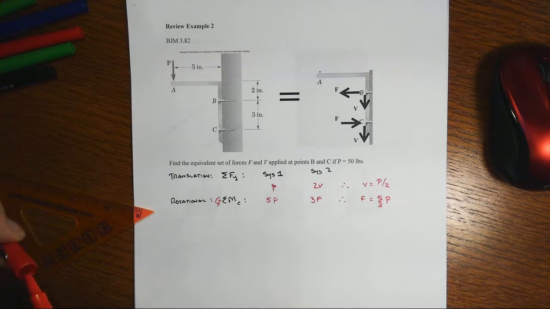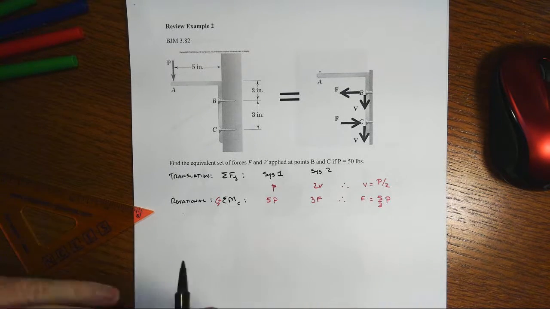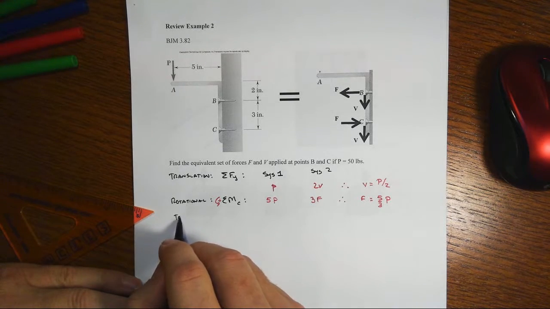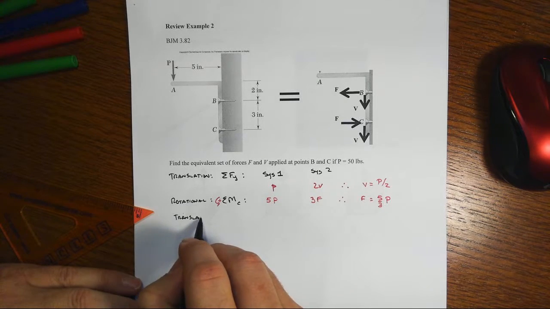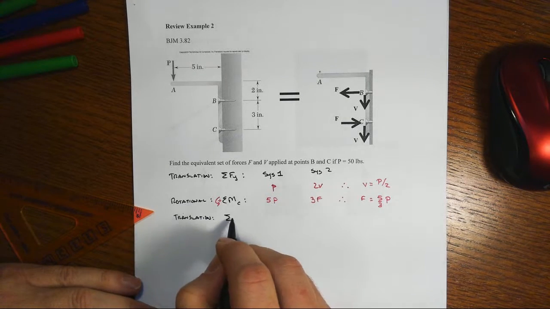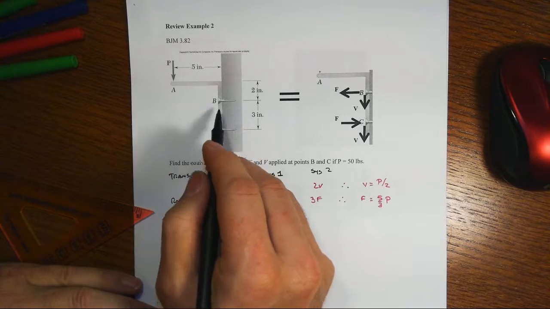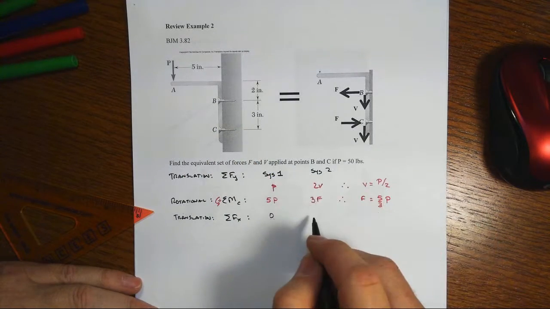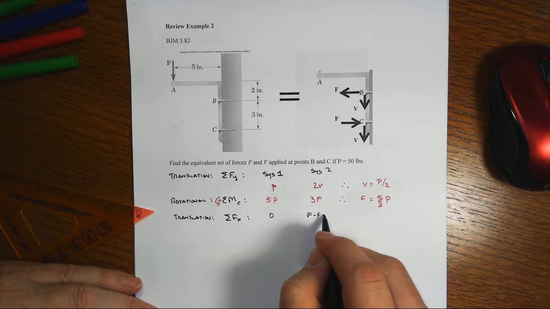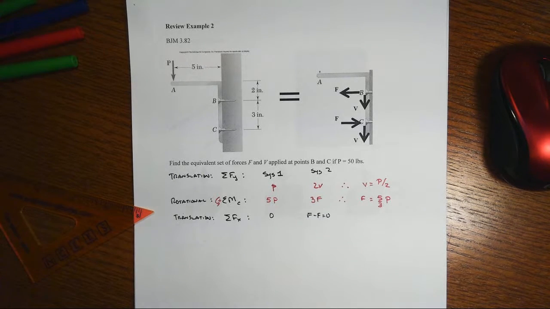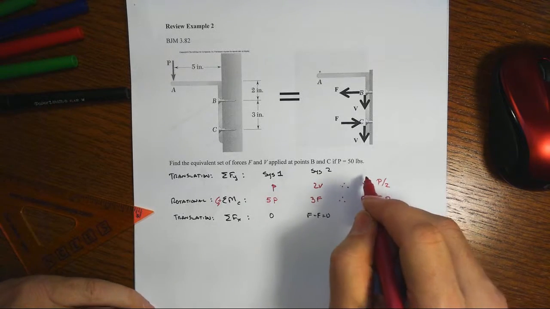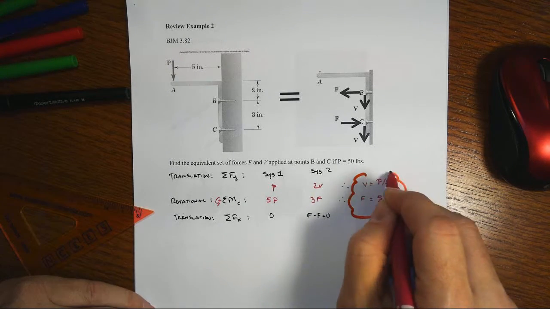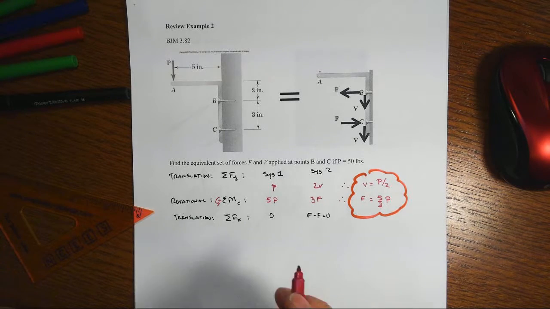And then if we go back to the translational thing, just to make this really complete, if we look at the X, note there are no X forces in our model to make equivalent here, and in the second system we have F minus F equals 0, so that's exactly what it's supposed to be. So our answer here is that these two equivalent forces are going to be like so.